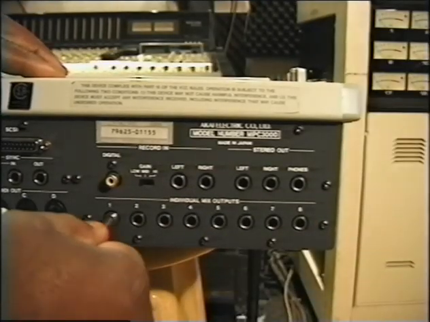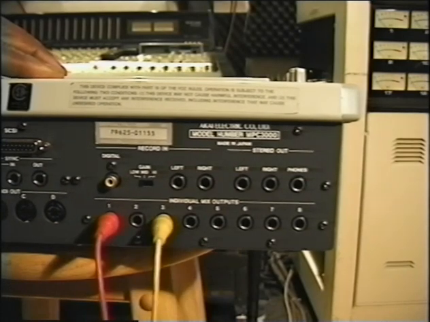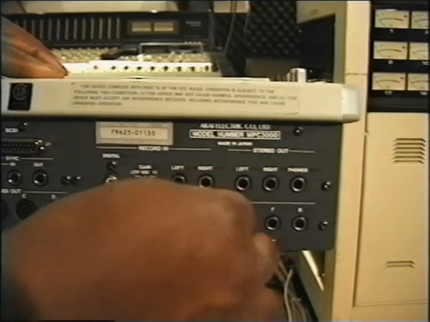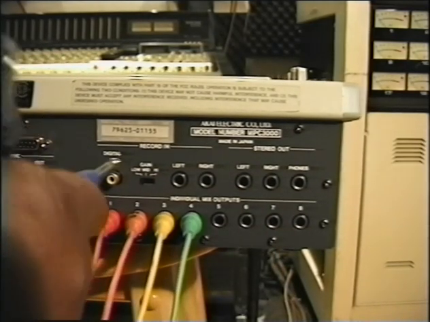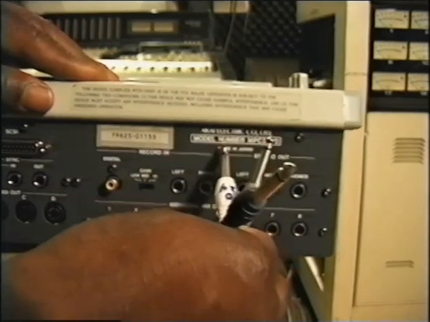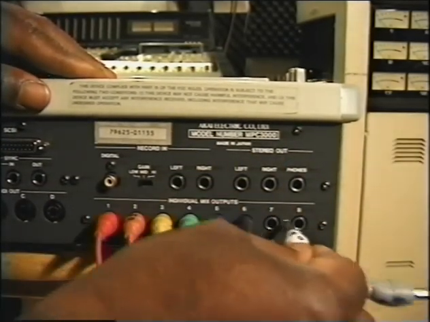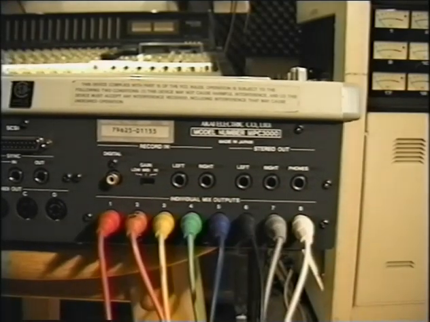Our machine is equipped with 8 individual outputs for maximum separation of the sounds when doing multi-track recording in the studio. This cable I'm using is a snake. It has 8 1/4-inch heads on both sides so that I can efficiently route my signals to my mixing board. Also, it cuts down on the clutter and tangling that you usually get when using single strand wires.